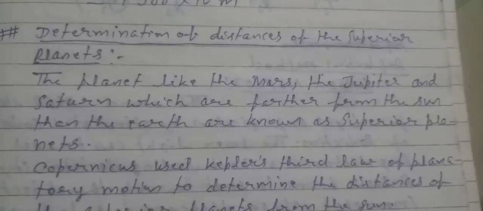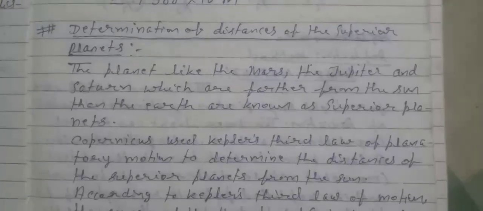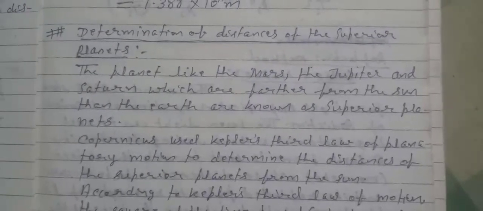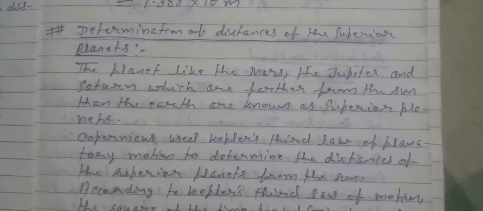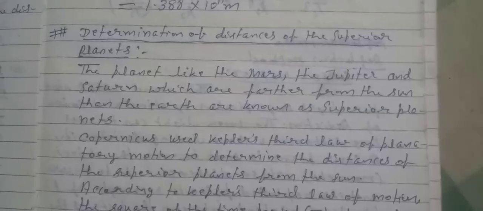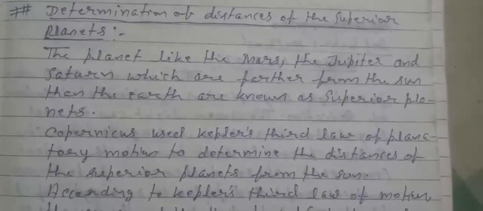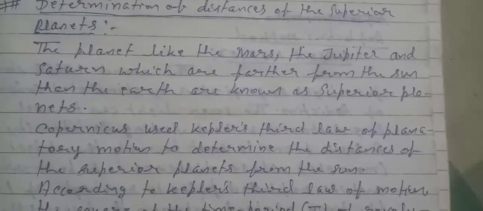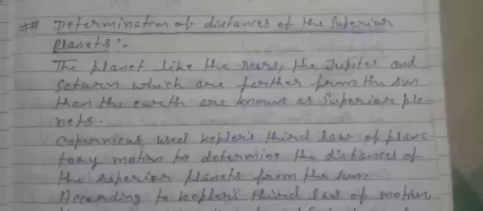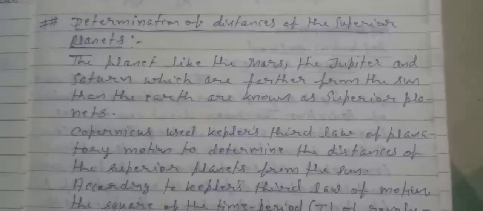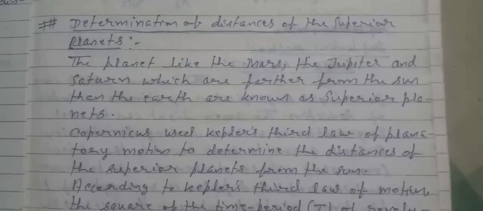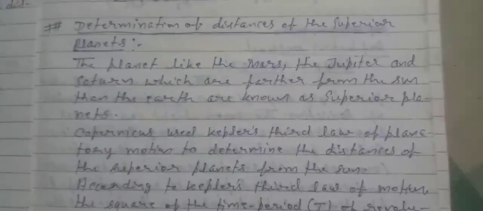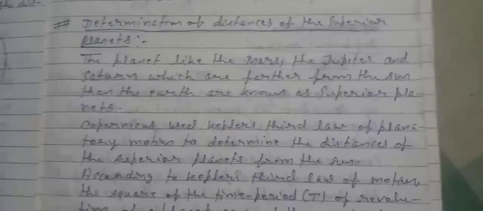Determination of the distance of the superior planets. Previously we have seen determining the distances of inferior planets. Now we are going to discuss the distances of the superior planets. The planets like Mars, Jupiter and Saturn, which are farther from the Sun than the Earth, are known as superior planets. The planet which is farther away from the Earth is called a superior planet.